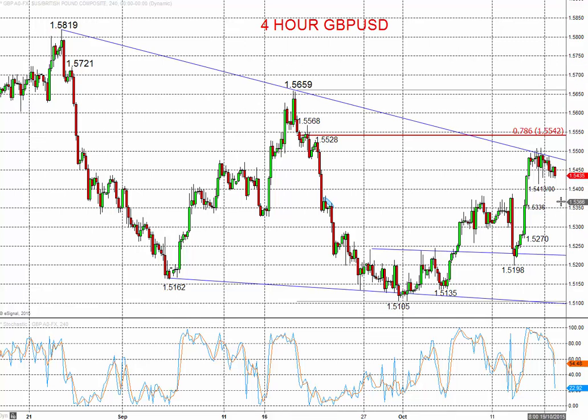Should we get a quick break back lower though, below 154, it could quite easily re-energize a more bearish theme on that bigger picture chart.